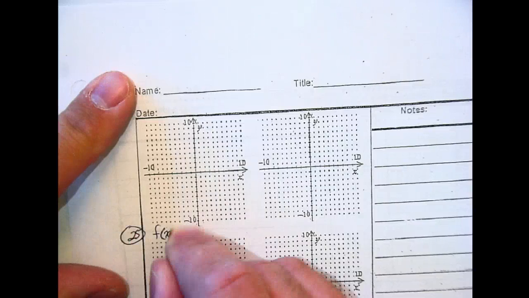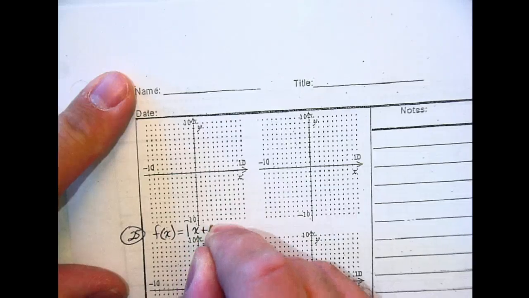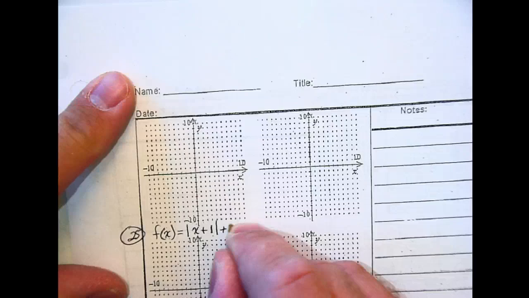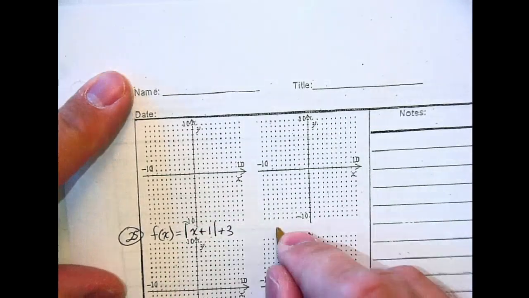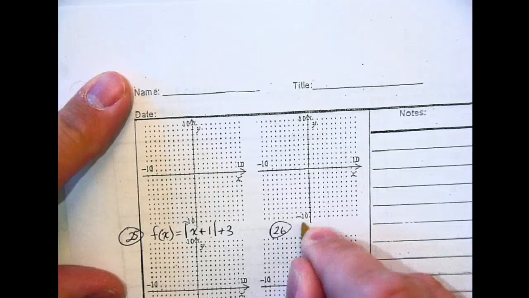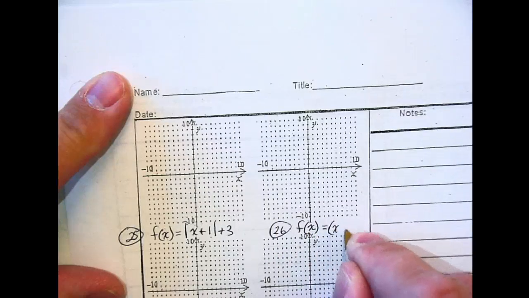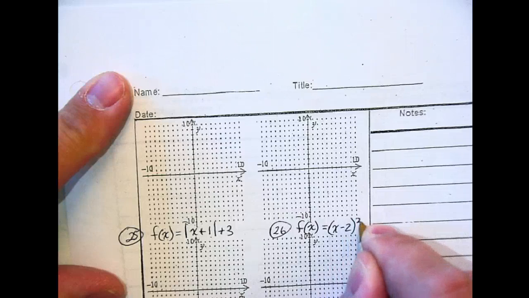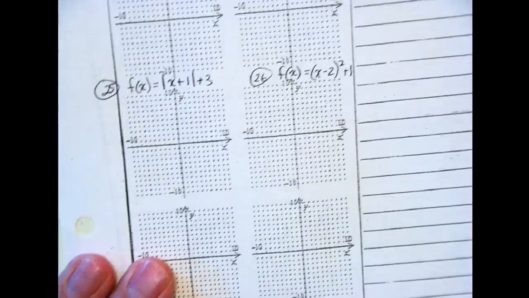f of x equals the absolute value of x plus 1, all plus 3. And then number 26, the other one we'll graph, is f of x equals the quantity x minus 2, quantity squared, all plus 1. So we're graphing an absolute value and a quadratic. I know you know how to do linear.